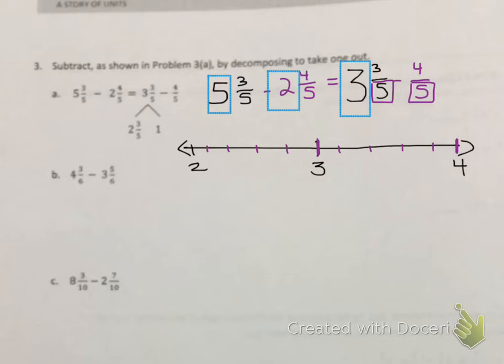Excellent. Now, where is 3 3/5 to start? We're starting with 3 3/5. So here's my 3 whole, and I have 1/5, 2/5, and 3/5. So this is 3 3/5, and I am subtracting 4/5. So let's subtract it. So 1, 2, 3, and 4.